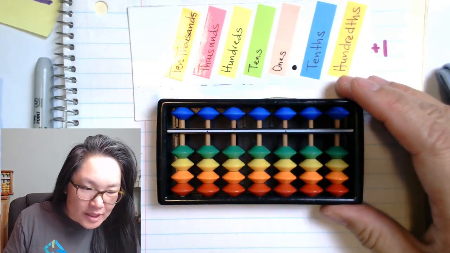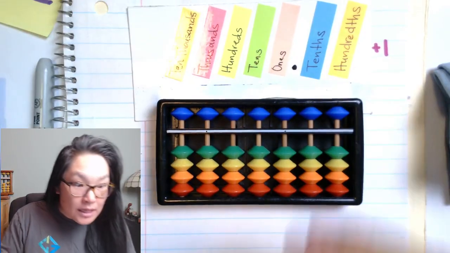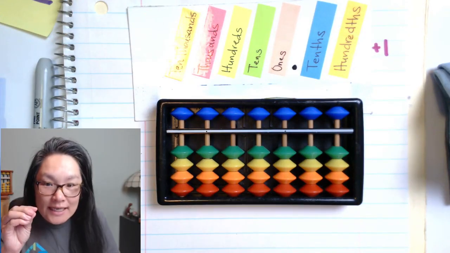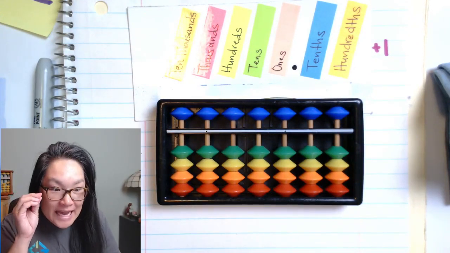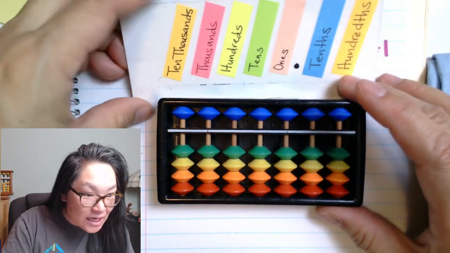How do you multiply? We can multiply on the abacus, but not right now. It's beautifully elegant. It's crazy how simply elegant this is. Things make sense. Not a problem.